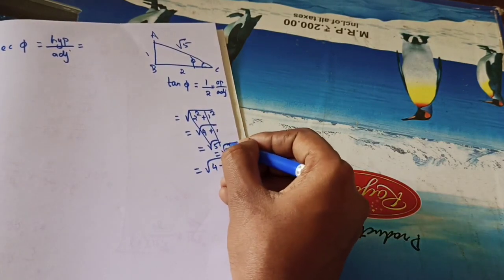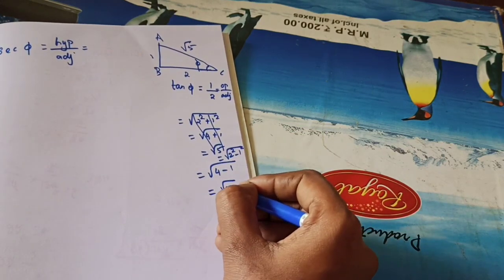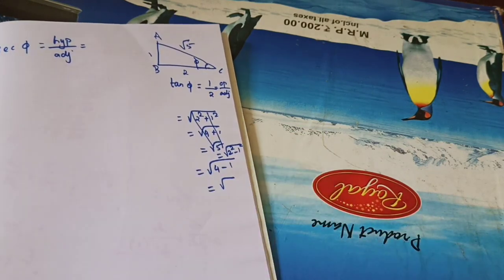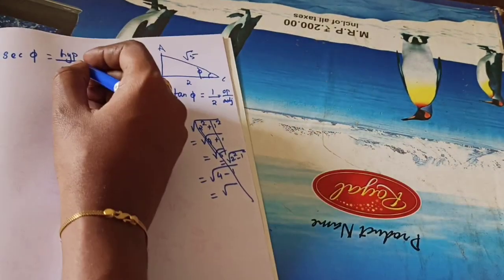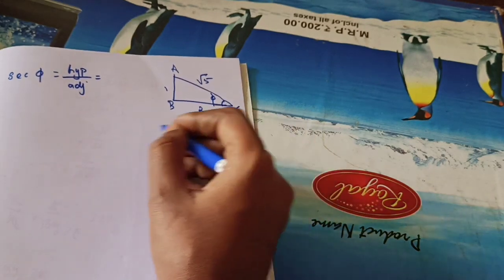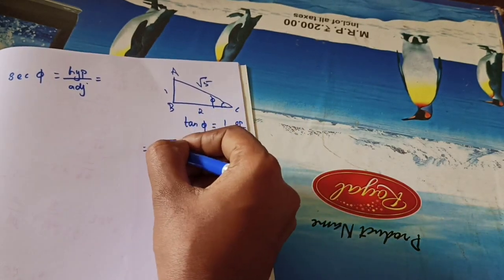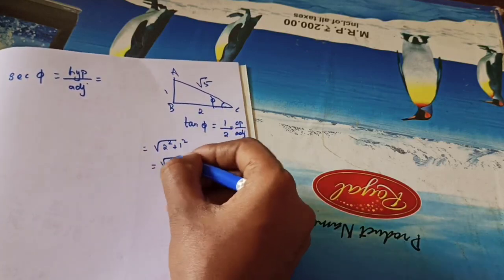That is root of 2 square minus 1 square. Correct? So secant theta we need to find out the value. For that we need the hypotenuse. Okay. So we can find out the hypotenuse. How will you find it? Root of 2 square plus 1 square. Hypotenuse means we need to add. Correct. So root 5 you will get.